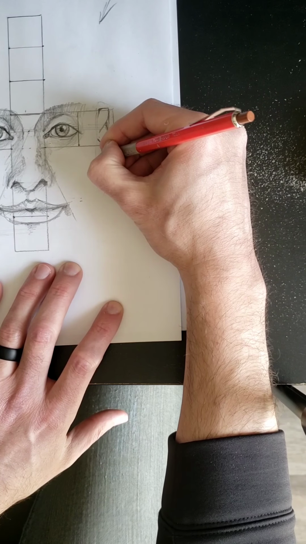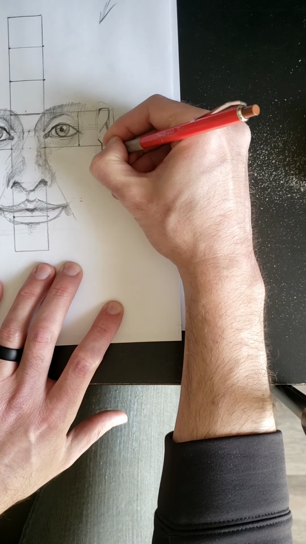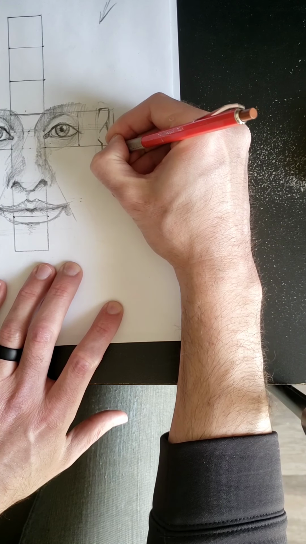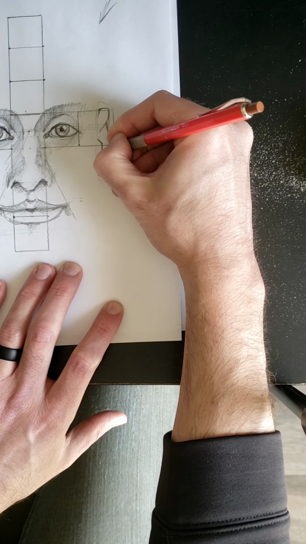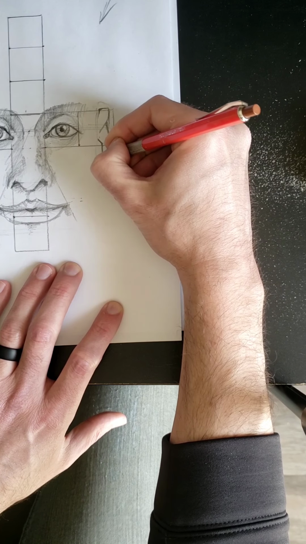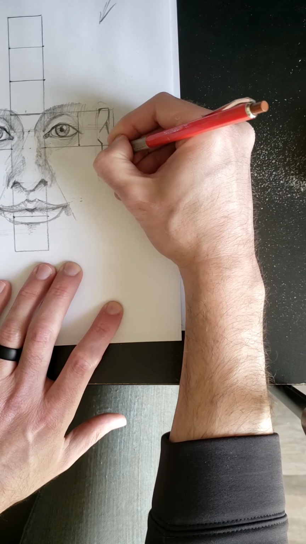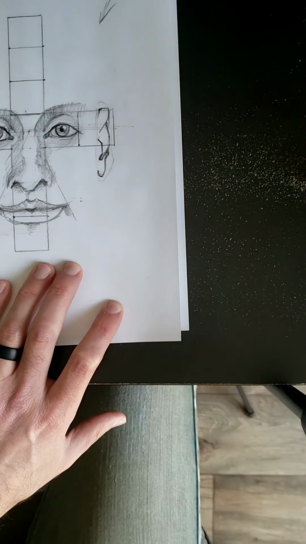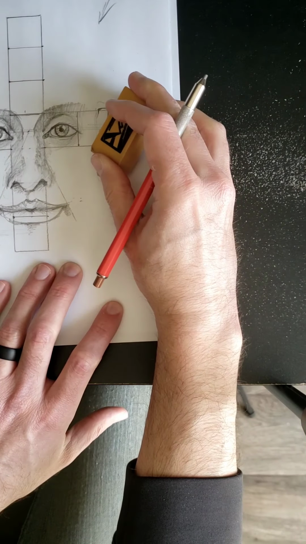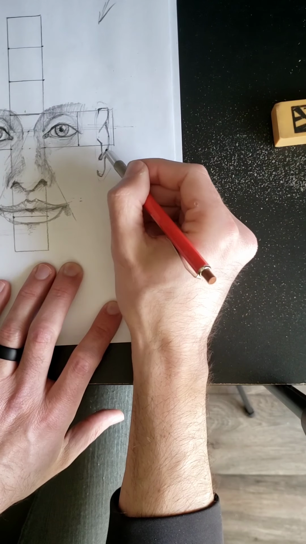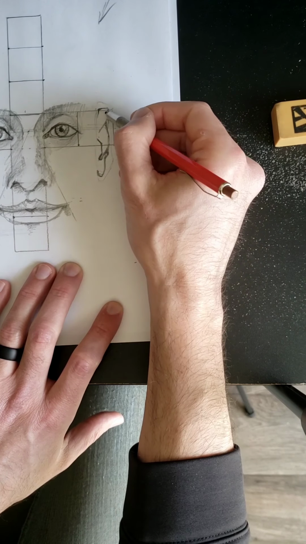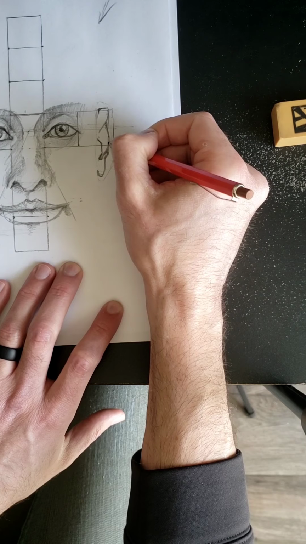We're going to see a little loop right here and something called an antitragus. Anti means against. That's a big clue for you to remember these. This is the tragus, this is the antitragus, this is the helix, this is the antihelix.